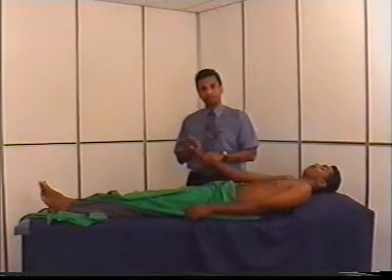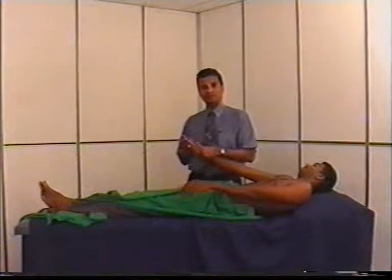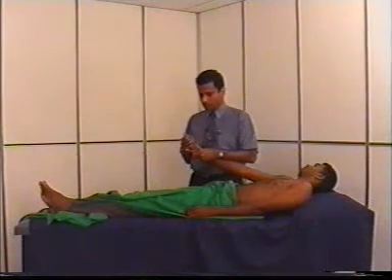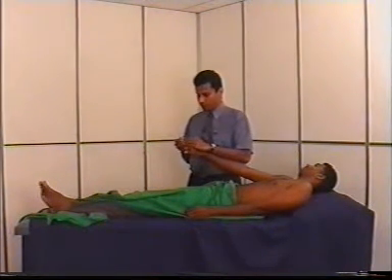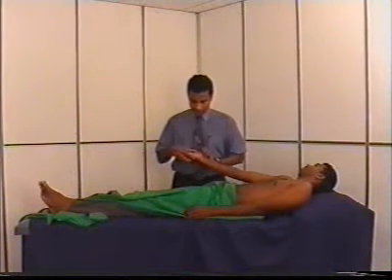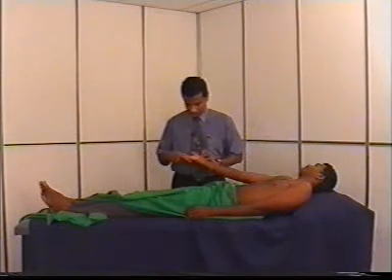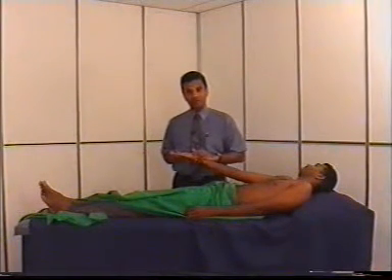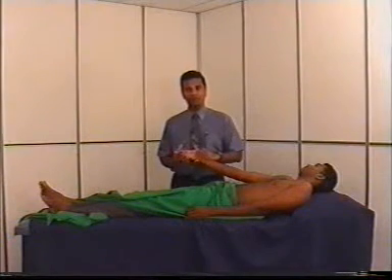Pick up the hands. There are several physical signs you might be able to see in the hands. Clubbing, white nails, palm erythema, Dupuytren's contractures, and flapping tremors.